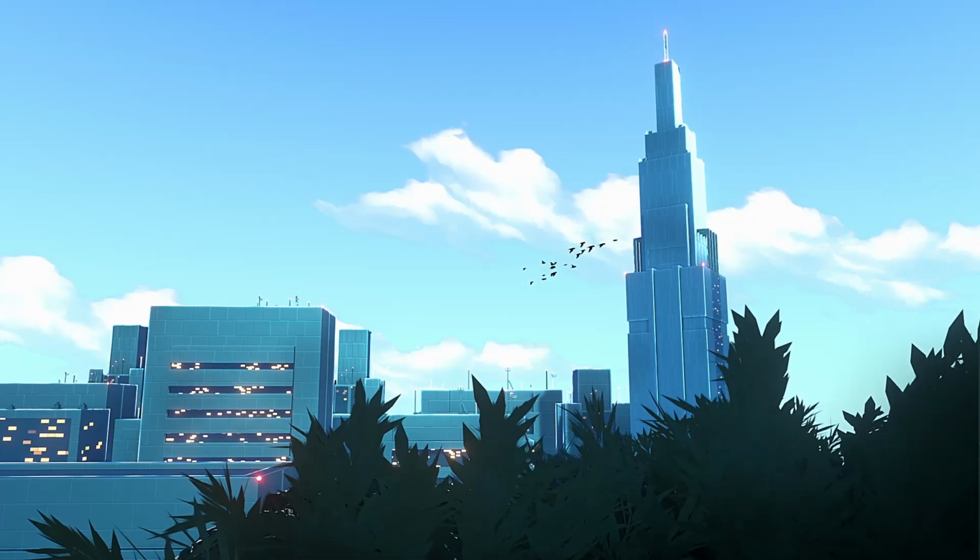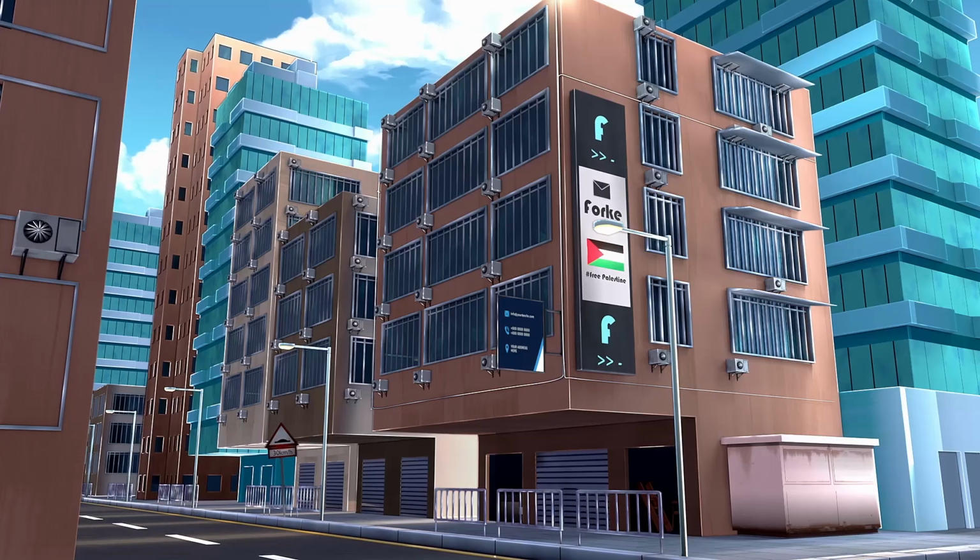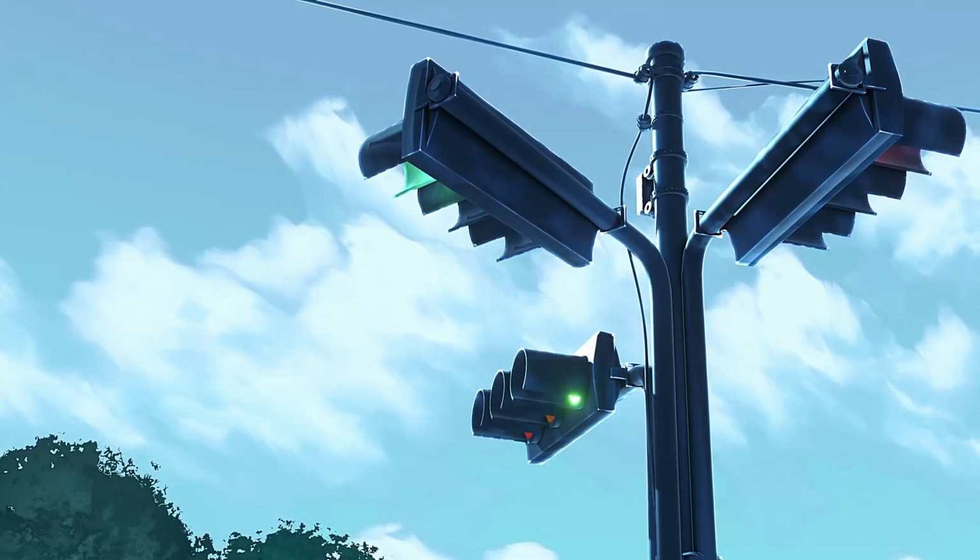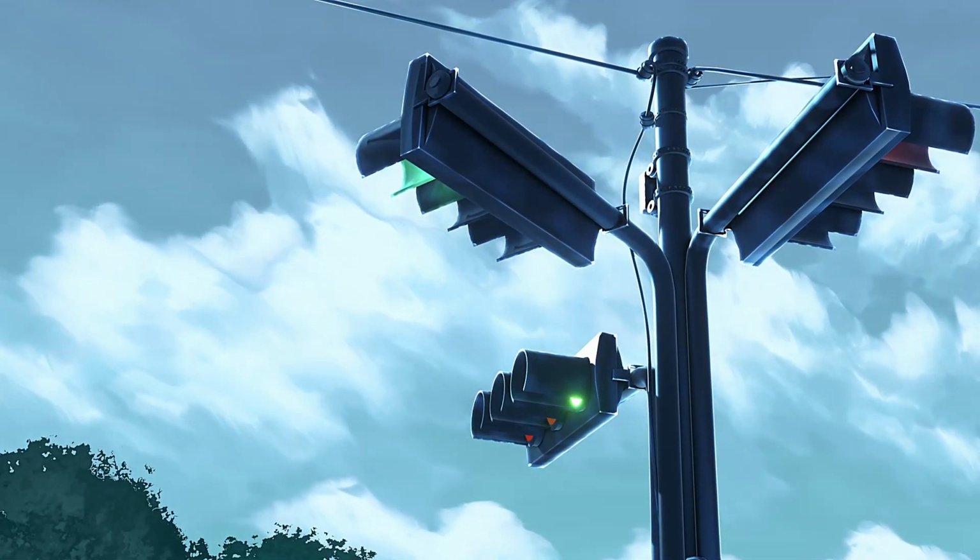Okay, so today is the third tutorial in the Anime Node Basics series. Today we'll be speaking about how the ColorRamp is used together with the image node.